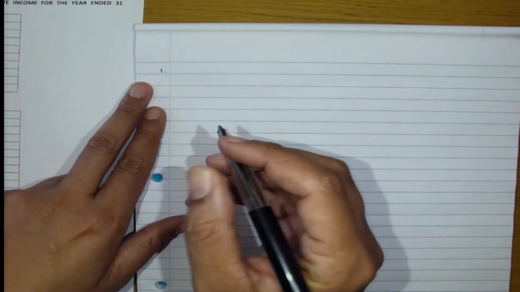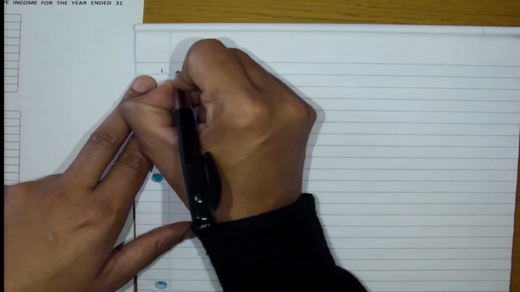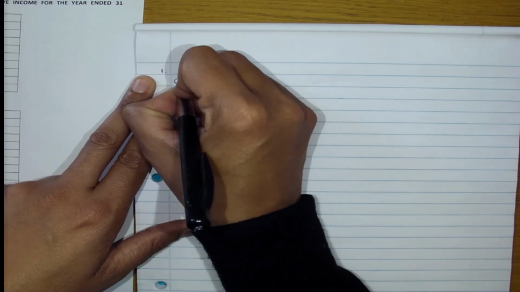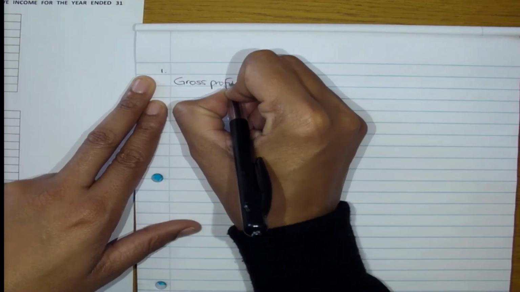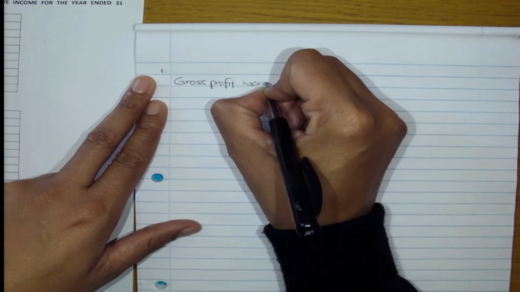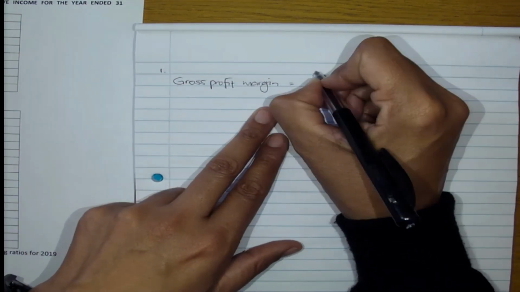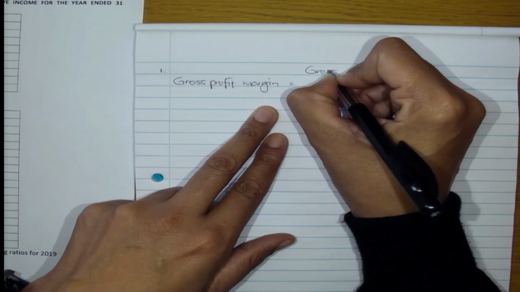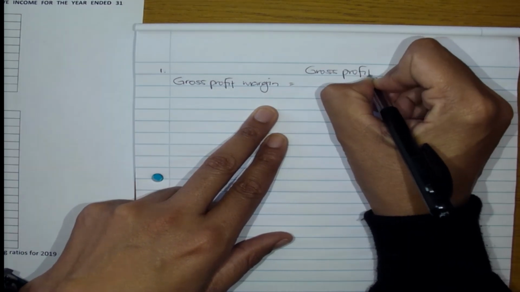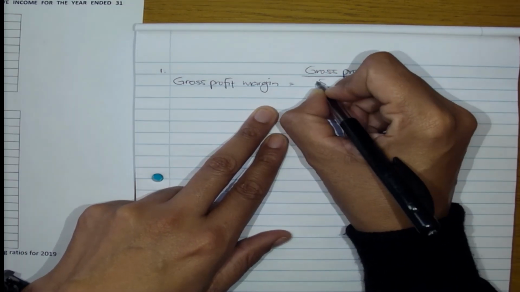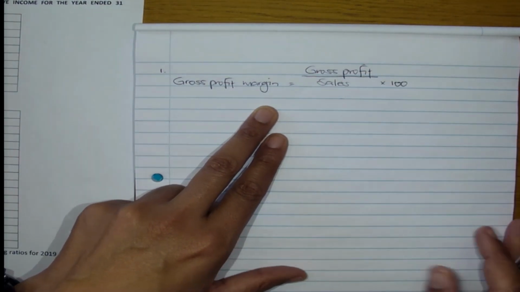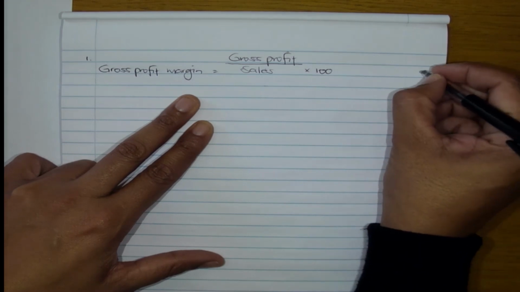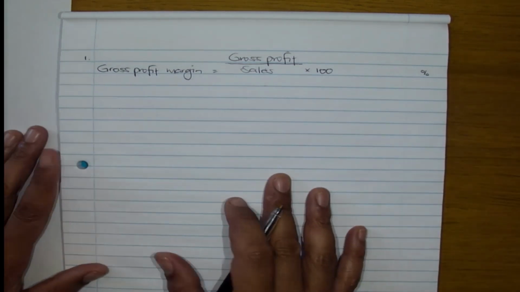Now I'm just going to jot my answers on my answer sheet. So I'm going to start with number 1. They're looking for the gross profit margin. Okay, let me write it like this. Gross profit margin, which is equal to my gross profit divided by sales times 100. I would just write here percentage so that I know my answer must be in percentage.